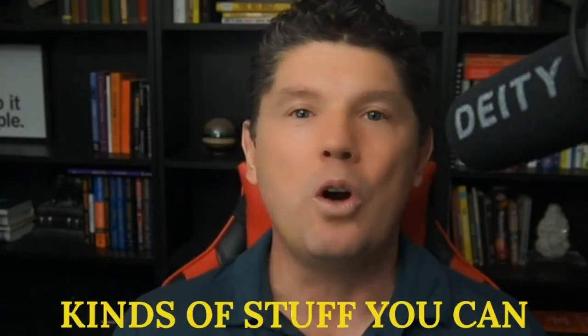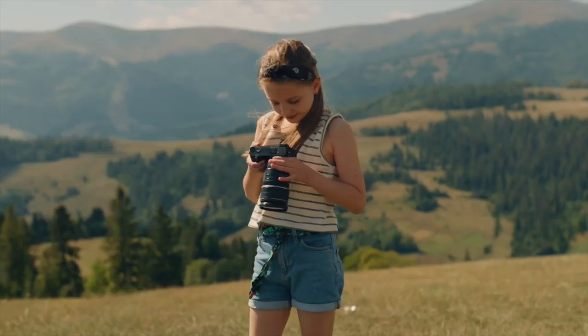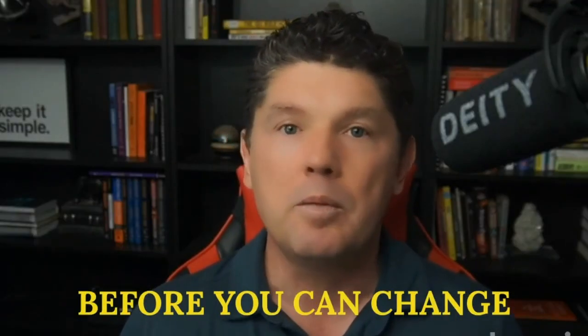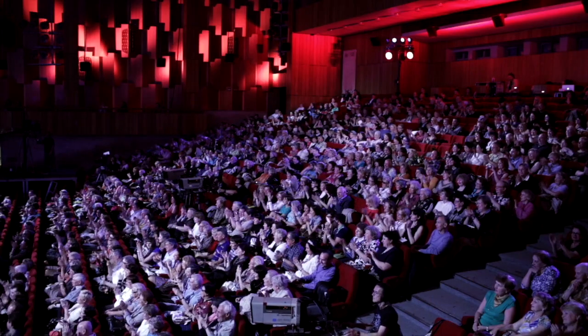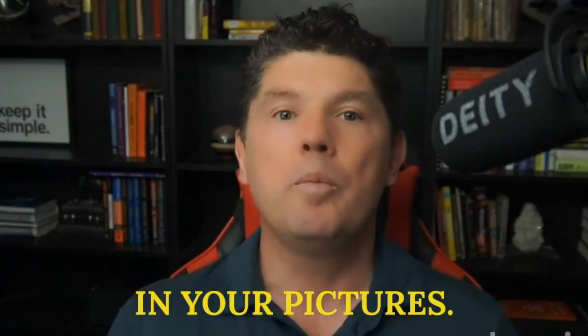And I've seen it being used for all kinds of stuff. You can use it to put clothes on people. You can use it to change the color of the clothes people are wearing. You can put buildings into pictures that weren't there before. You can change background scenery. You can even change the hair color and eye color of the people in your pictures.